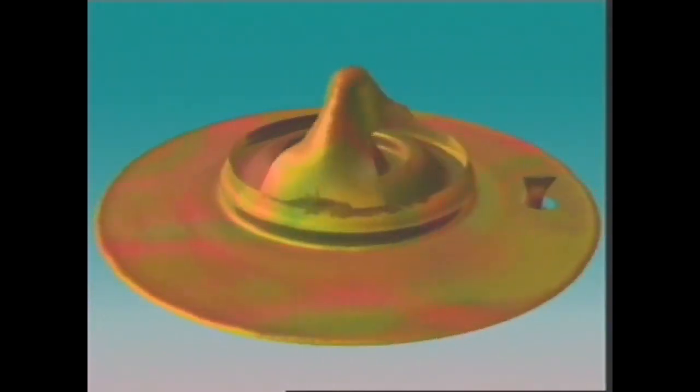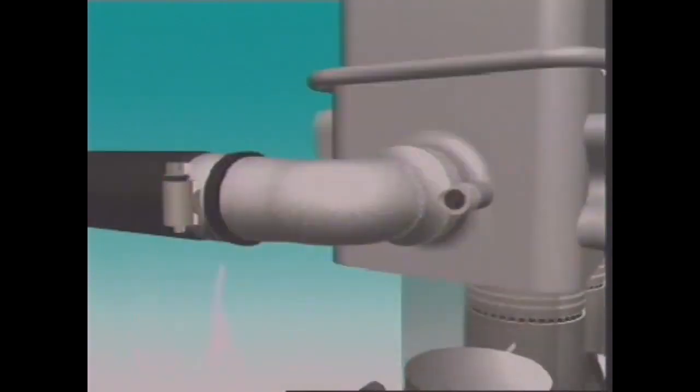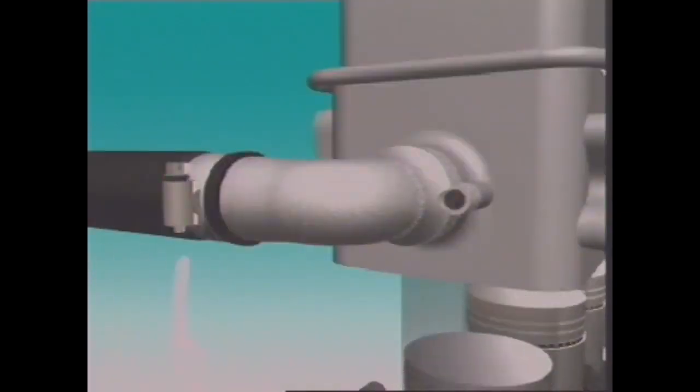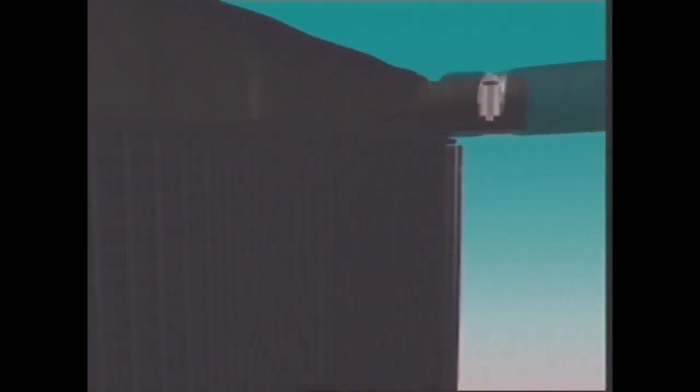Thermostats have a small hole or valve to let out air that's trapped in the engine block. Heated coolant is pumped from an outlet in the cylinder head. It goes into the upper radiator hose, then to the radiator.